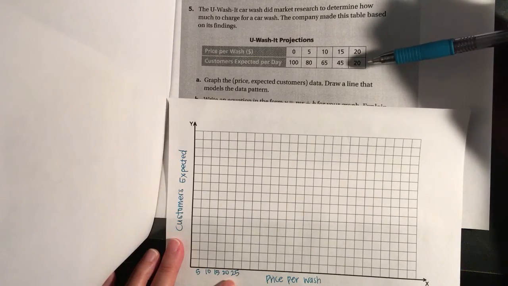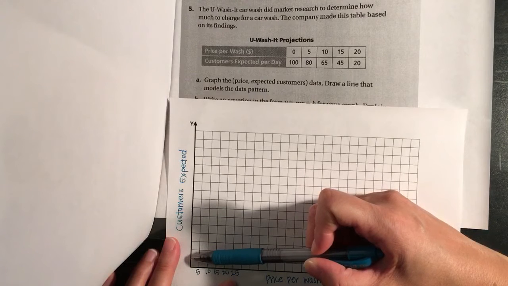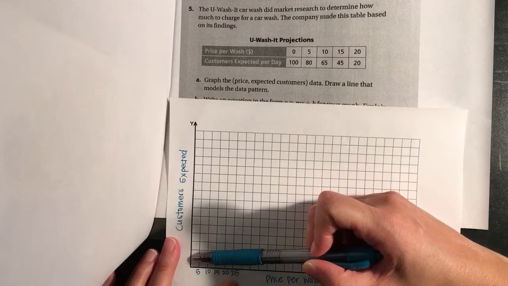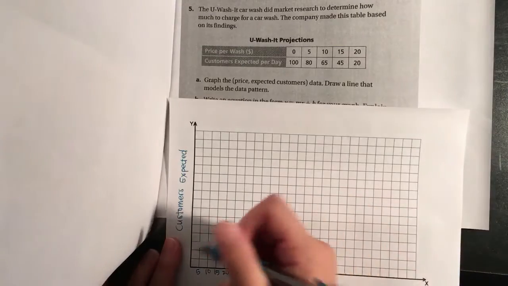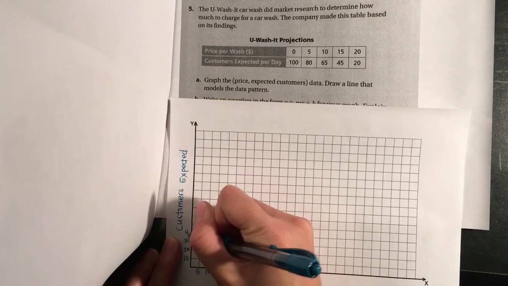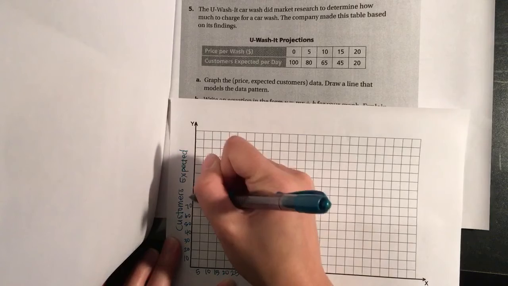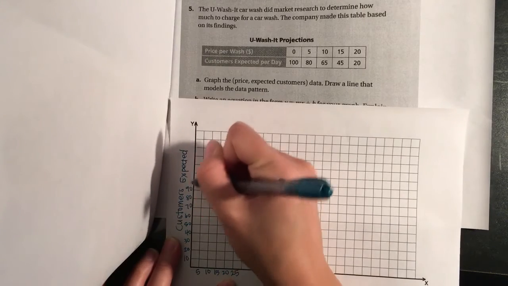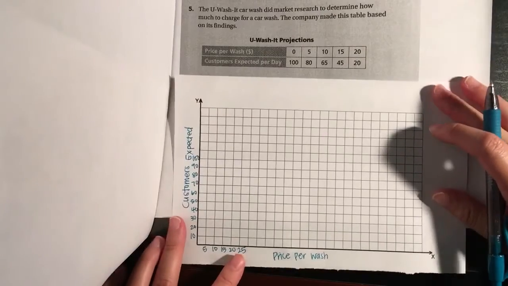So I may actually be able to count by tens to see if I can reach 100. So I just need 10 lines. And that's perfect. So I'm going to go with 10, 20, 30, 40, 50, 60, 70, 80, 90, and 100. And so now I can start graphing.